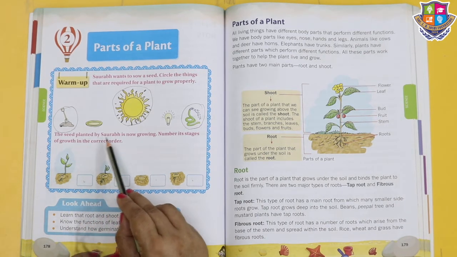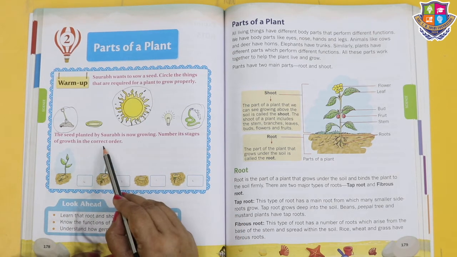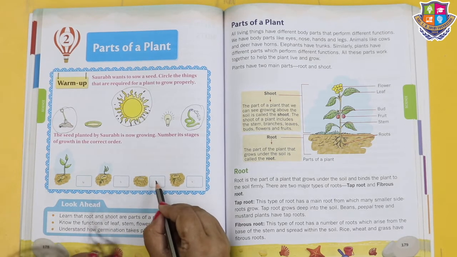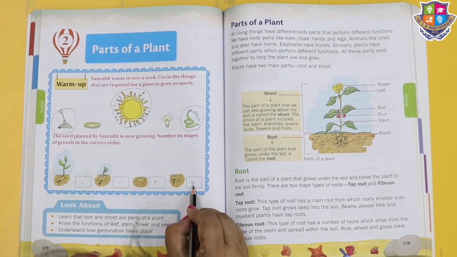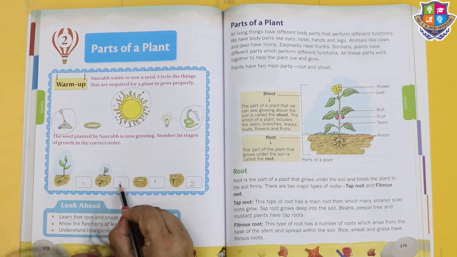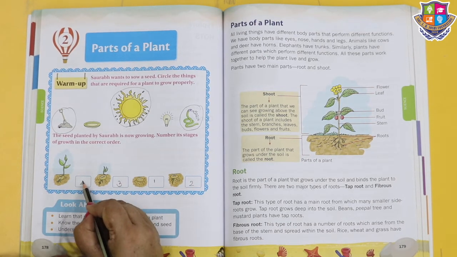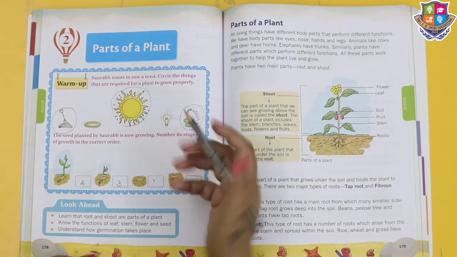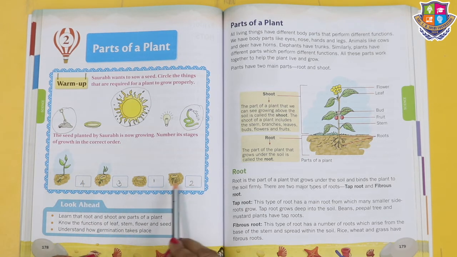The seed planted by Saurabh is now growing. Number its stages of growth in the correct order. The seedling is over here, so this is going to be the first stage. Then it grows into a baby plant, the second stage. Then the sapling slowly comes out, the third stage. And finally it turns into a lovely little plant, the fourth stage. Now this is what we have learned about the different stages of the plant as it grows from a seed to a plant.